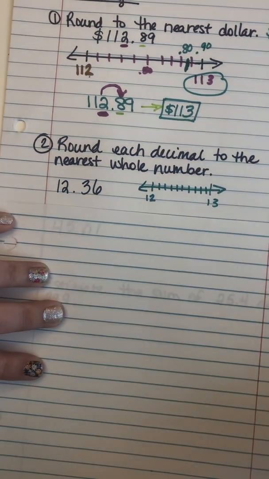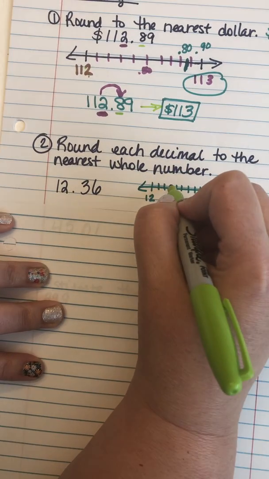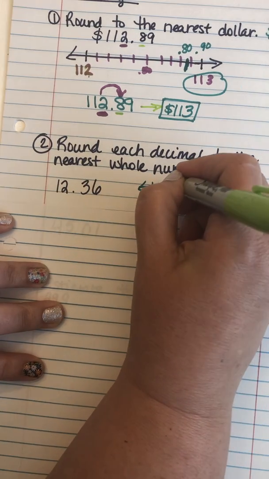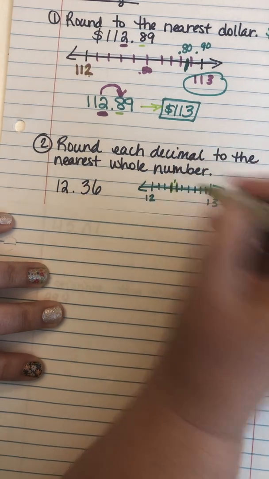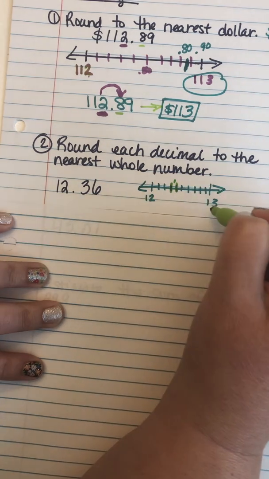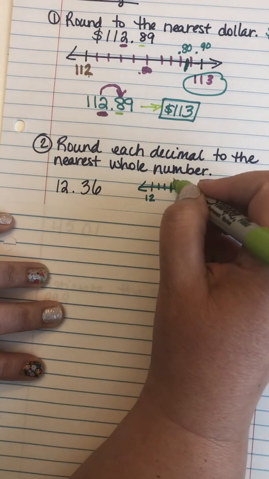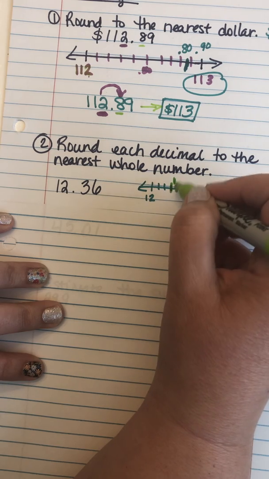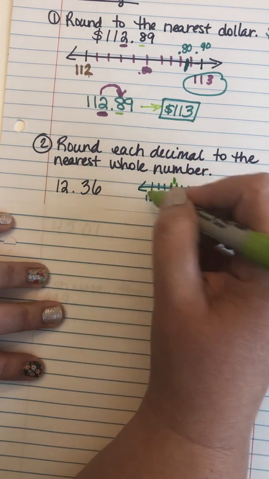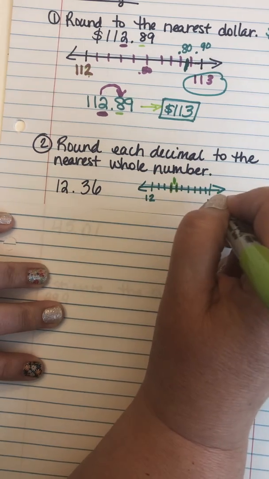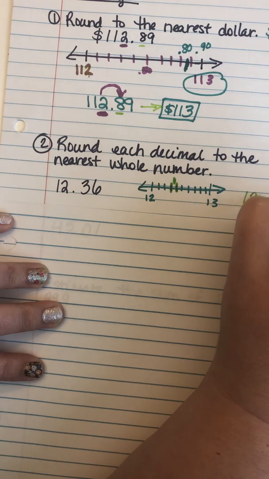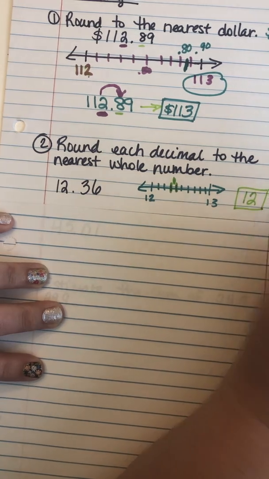So let me mark it with a different color. 1, 2, 3, and here's 4. So 36 is going to be somewhere in between there. So then you look at it in relation to the number line and say this mark right here would be 36/100ths, and it is closer to 12 than it is to 13. So if I'm going to round 12.36 to my nearest whole number, I'm going to round it down to 12.